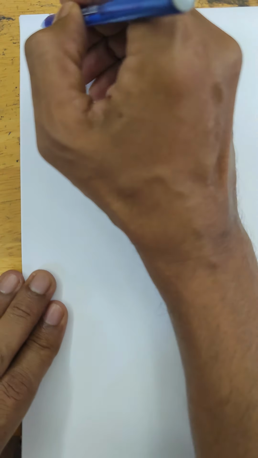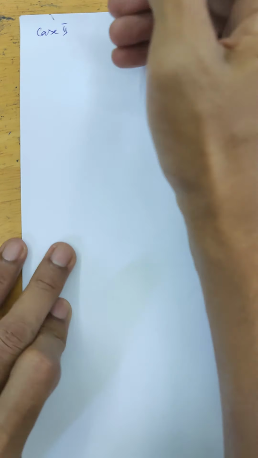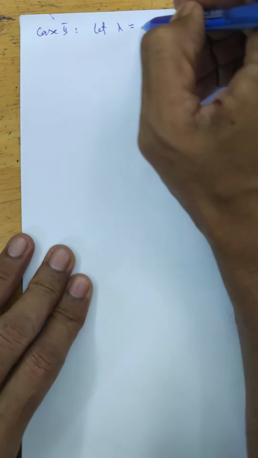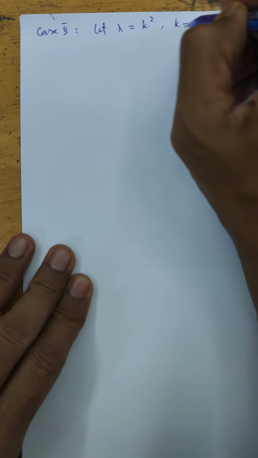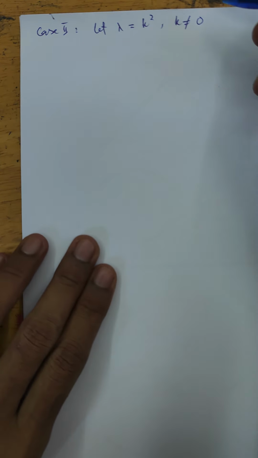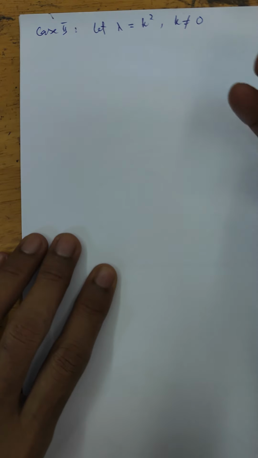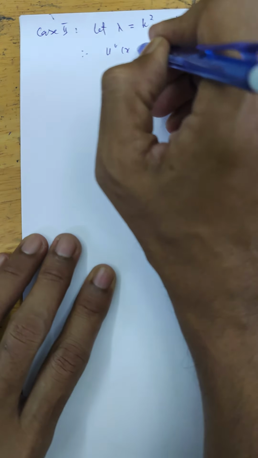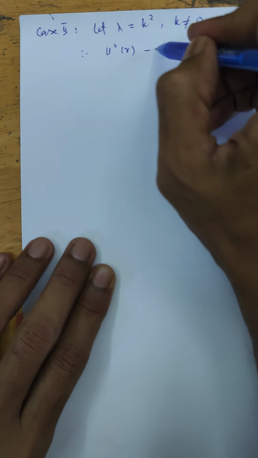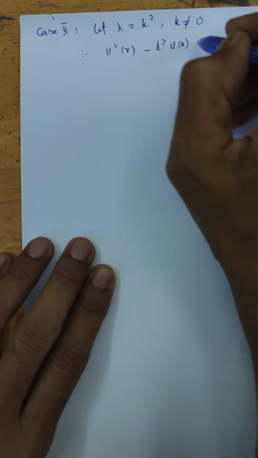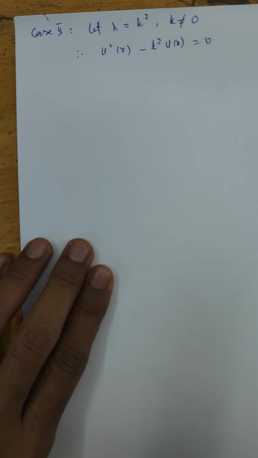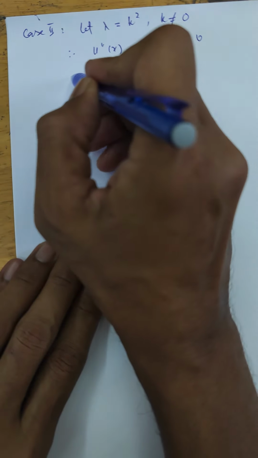Then for the second case, case 2, we let lambda equal to k squared, where k is not 0. From our differential equation, we have u double prime x minus k squared u(x) equal to 0. Then we obtain the general solution.